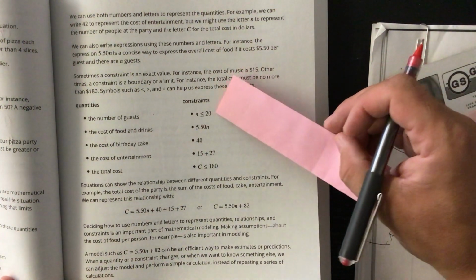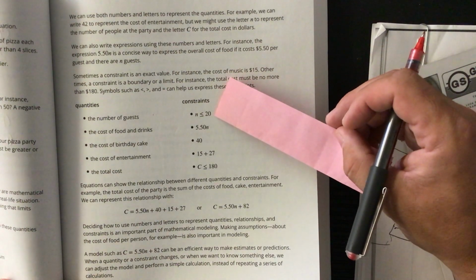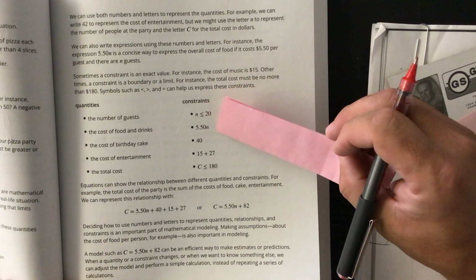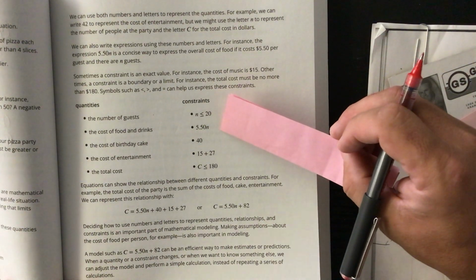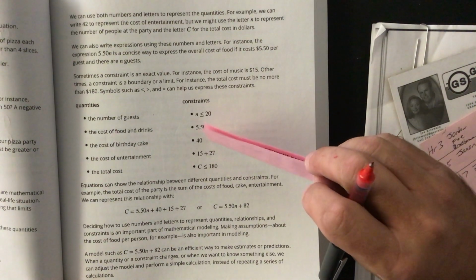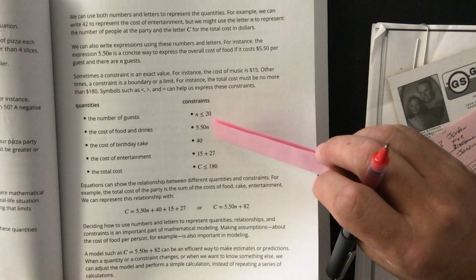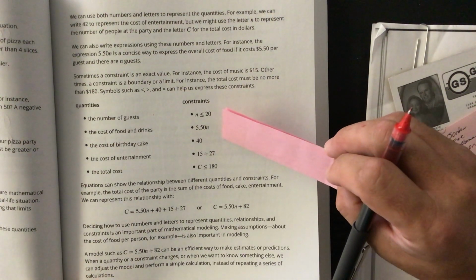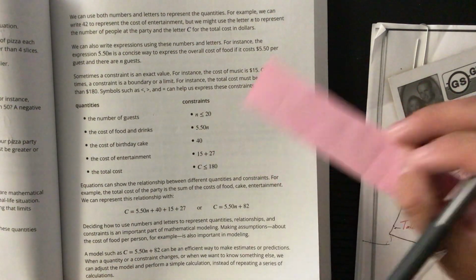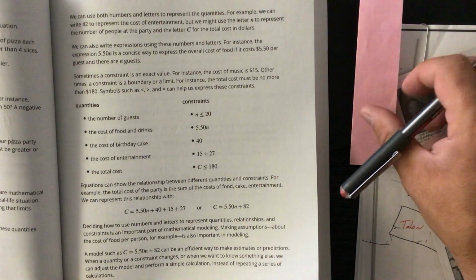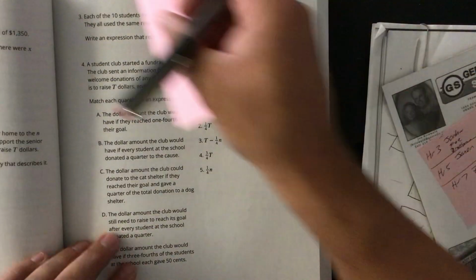So no more than 20 people would be less than or equal to 20. $5.50 per person, so $5.50 times the number of people that show up. Cost of the birthday cake is a constant. That's not going to change. It's $40 no matter if I have one person show up to my party or 50. Cost of entertainment, the same thing. And we've got to keep the cost below 180. So that's how you can factor in those inequalities as well.